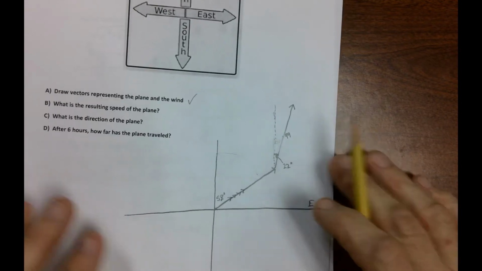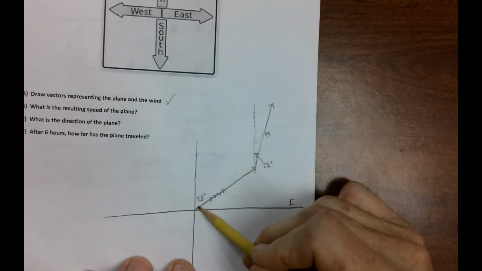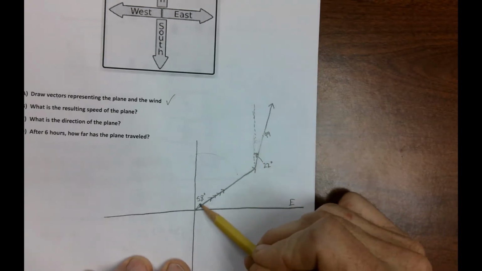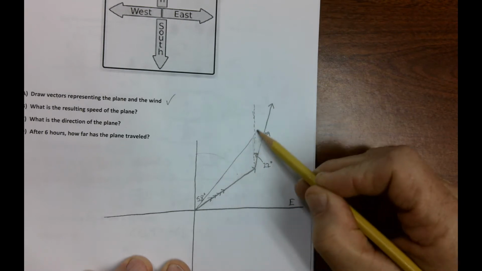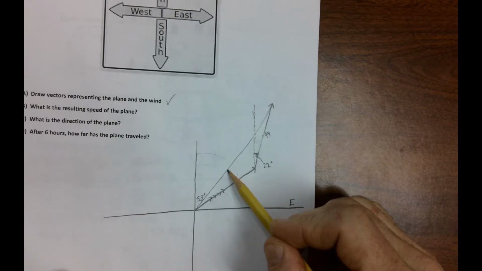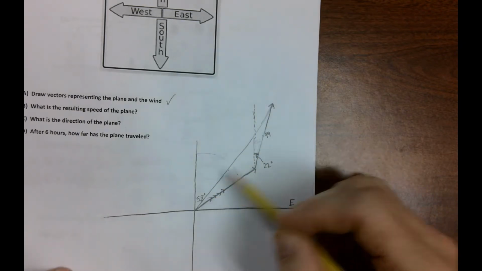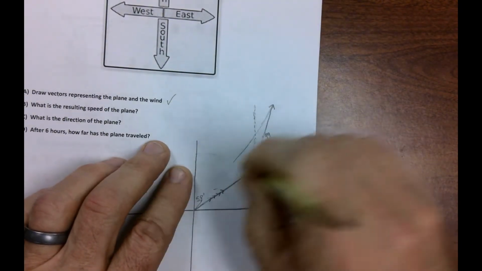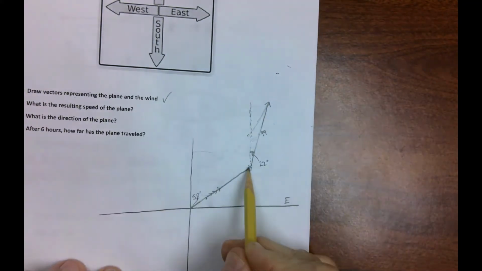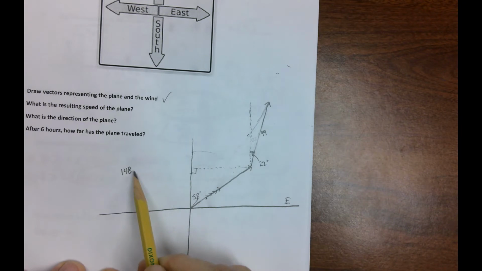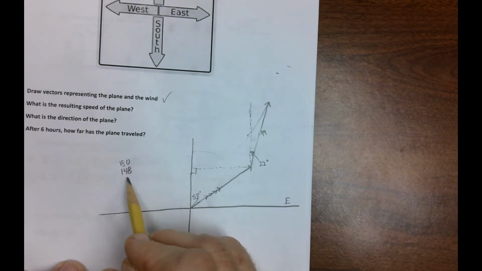So what they're going to want us to do is the resulting speed of the plane, if we connect these vectors, because these vectors have an effect on each other, the wind is affecting the plane, so the resulting speed will be this length. Now this gets a little tricky, but if I take this line out and I extend a line right here, this is 90. 90 plus 58 is 148. Now why am I finding that? Because if I subtract that from 180, I'm going to get 32.